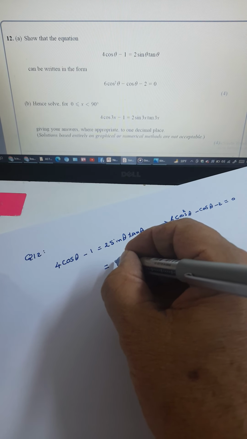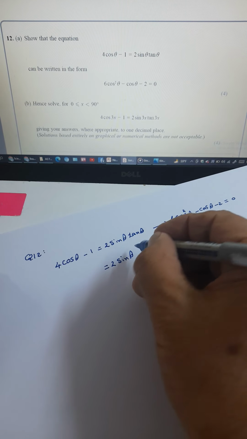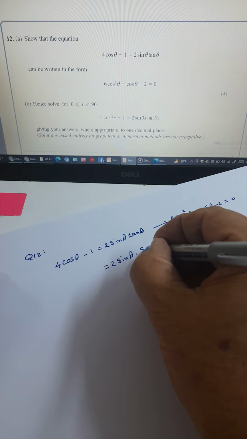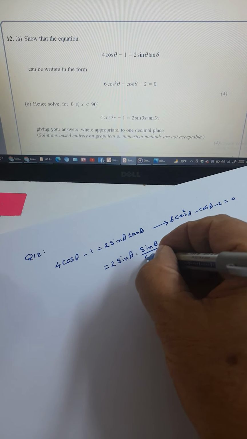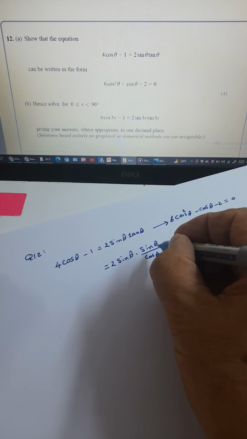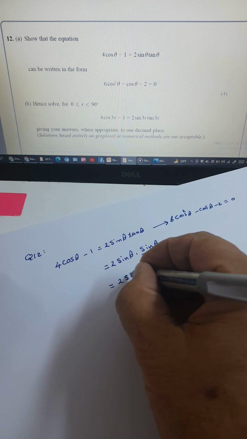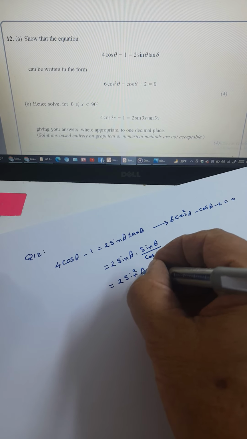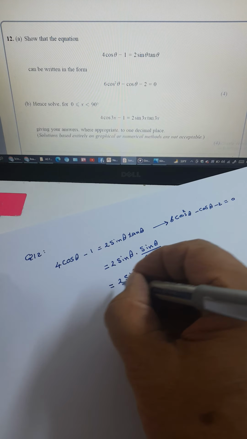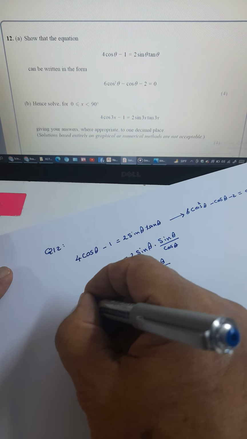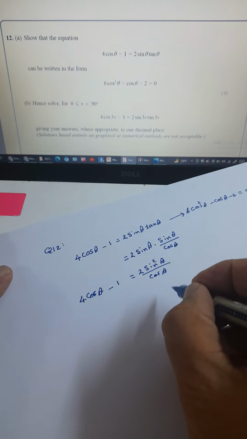Now the right hand side is 2 sine theta, and the tan equals sine theta over cosine theta, equals 2 sine squared theta over cosine theta, for cosine theta minus 1.